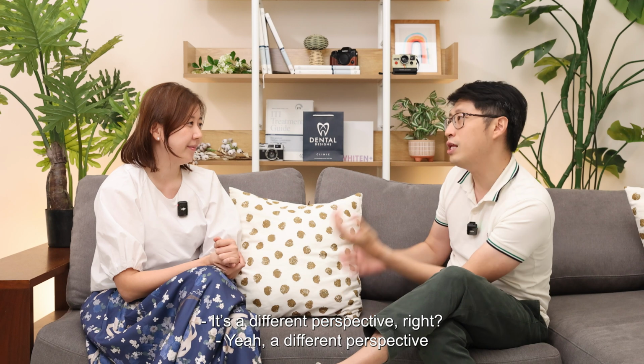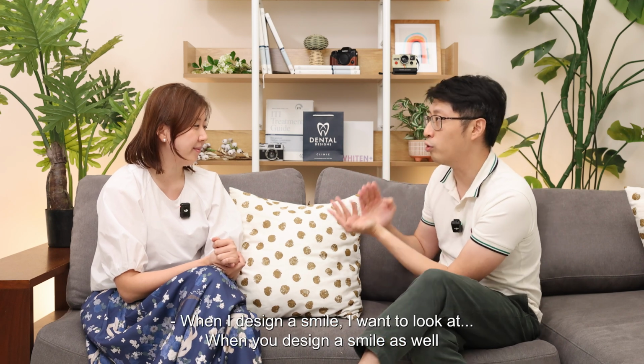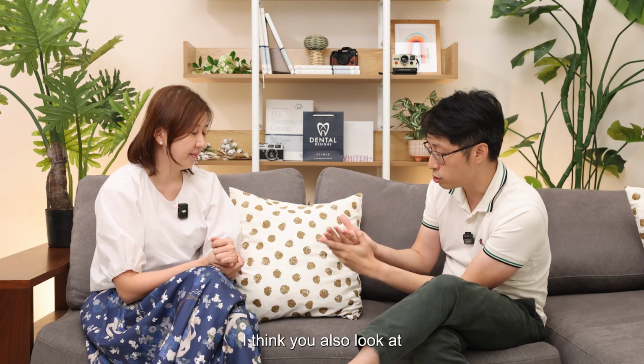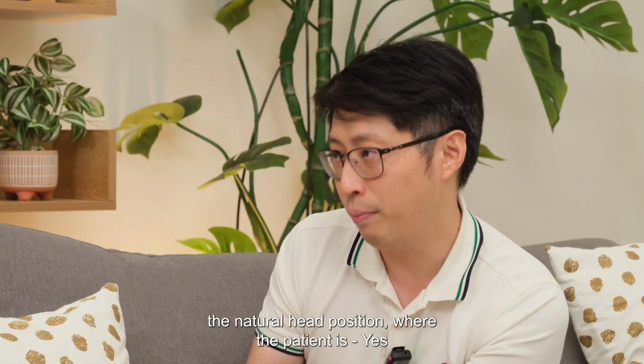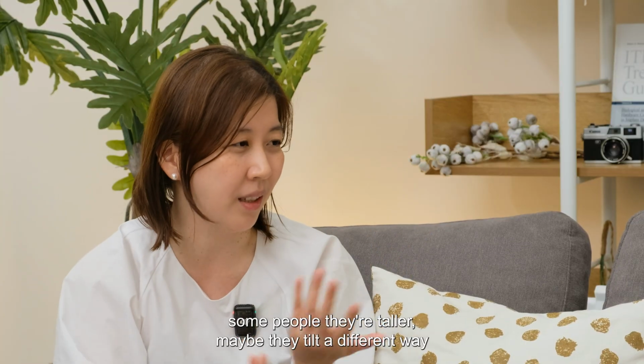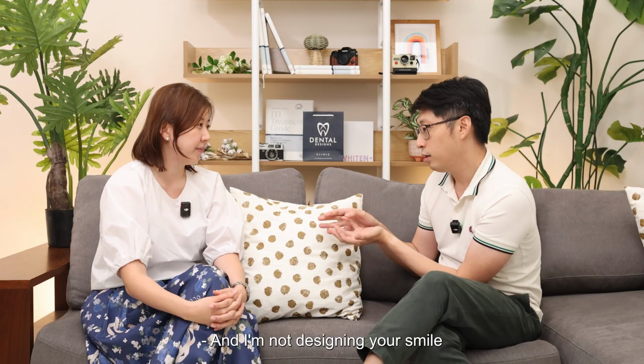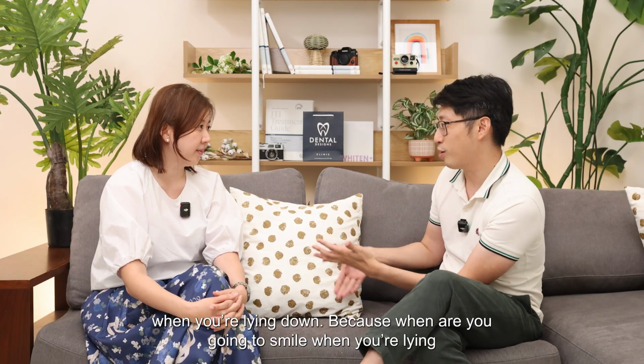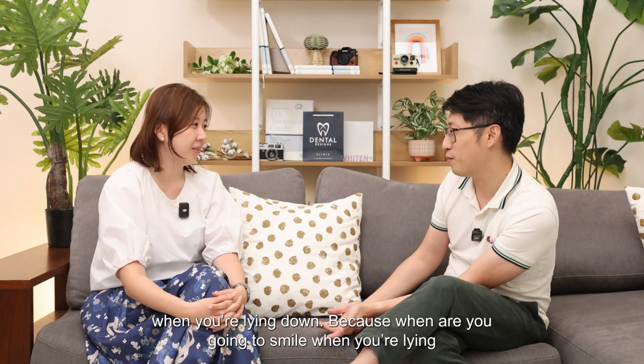So when I design a smile, I want to look at, when you design a smile as well, I think you also look at the natural head position where the patient is. Yes, because some people tilt a bit more, some people tilt down, some people are taller. You're not designing a smile when they're lying down, because when are you going to smile when you're lying down, right?